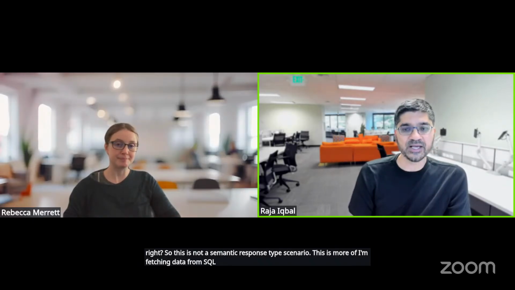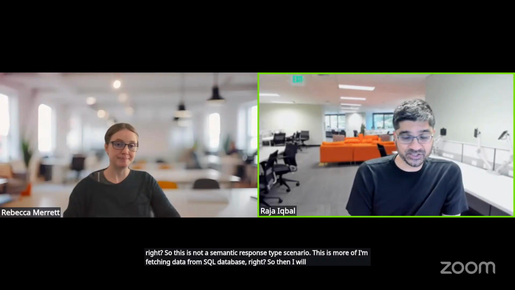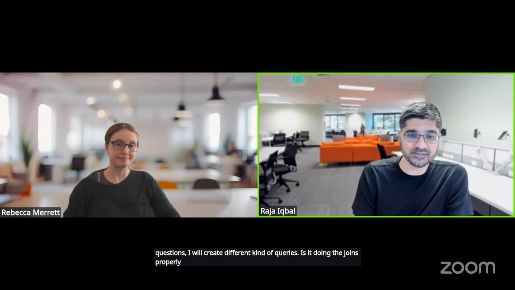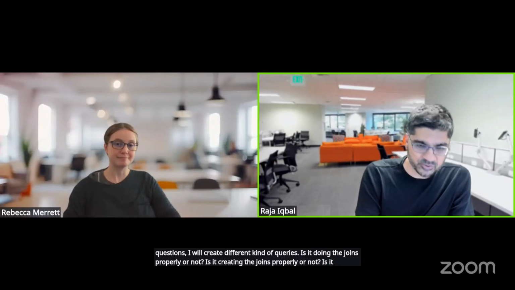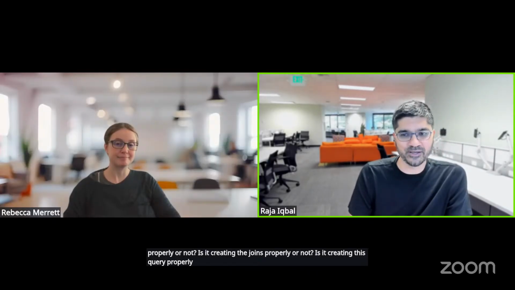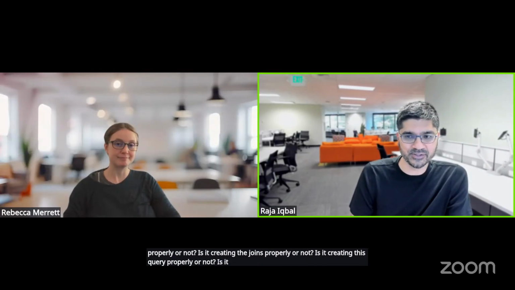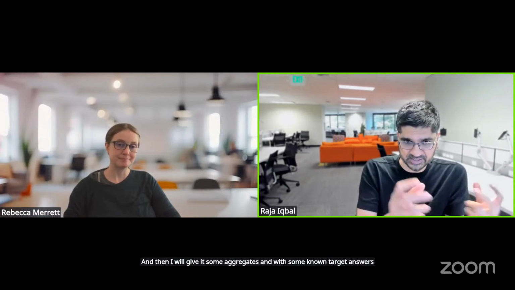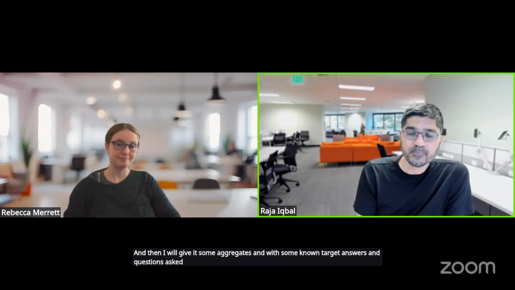So then I will ask questions. I will create different kinds of queries. Is it creating the joins properly or not? Is it creating this query properly or not? Is it having a clause and left join or right join? And then I will give it some aggregates with some known target answers, and questions asked differently.